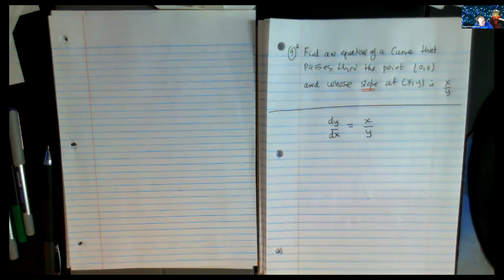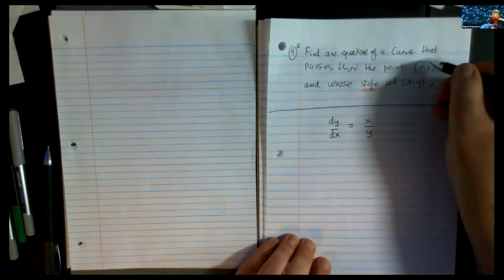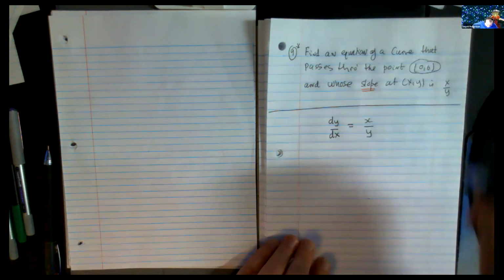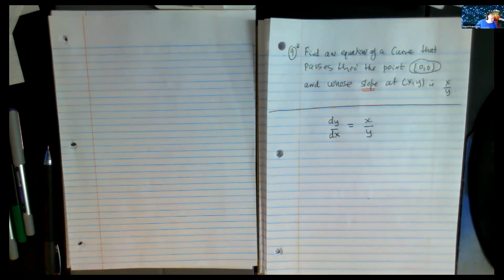So that last piece basically had hidden inside it the differential equation. We agree the slope on a curve is its derivative, dy by dx. And in this case, it's equal to x over y. And this little piece up here isn't just a side piece of information that we don't need.